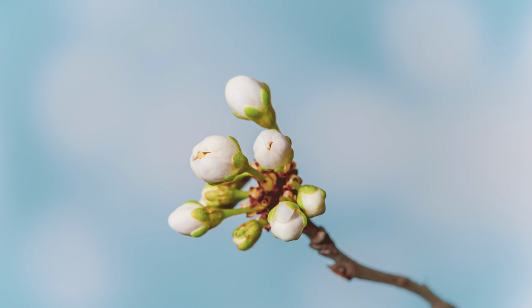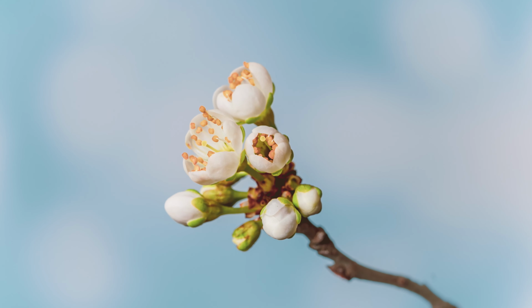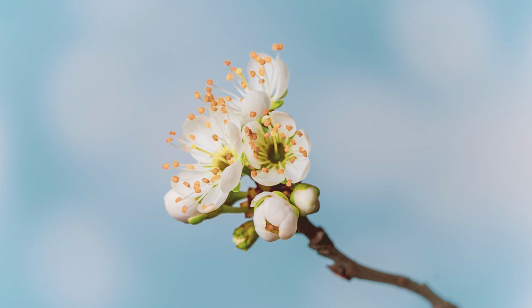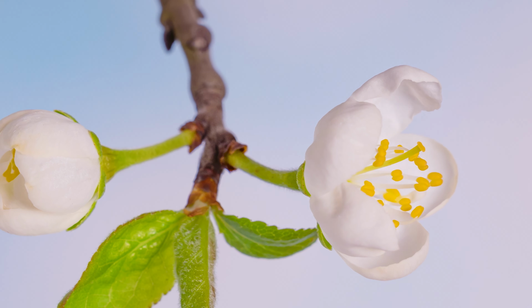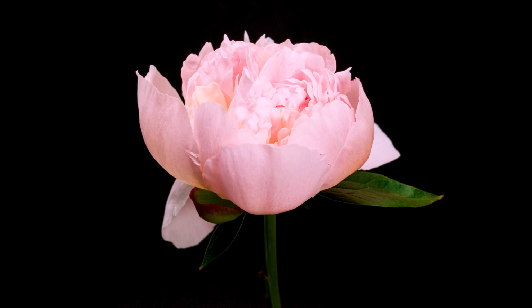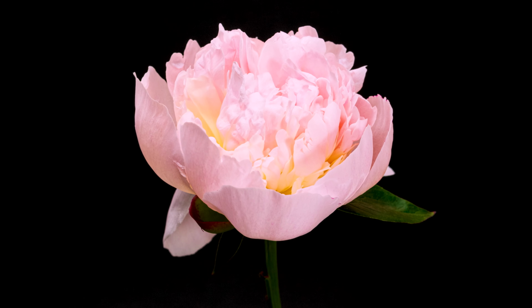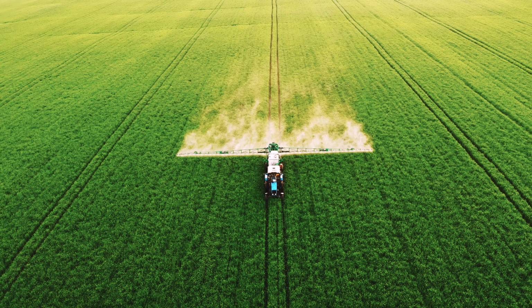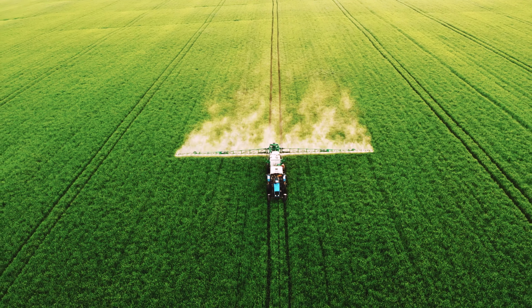Fifth, flowering. The fifth stage of development is flowering. It not only serves to attract pollinators, but it is also a crucial stage for the formation of fruits and seeds, ensuring the continuation of the species. You can stimulate the rate of flowering by applying fertilizers, especially those high in phosphorus and potassium.